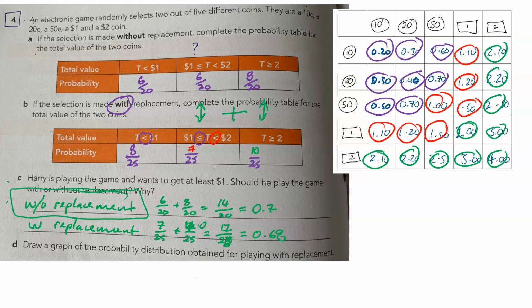The next part of the question is just putting the graphs together. So convert the probabilities all to decimals, and then you can plot them on the graph as you normally would any other graph.